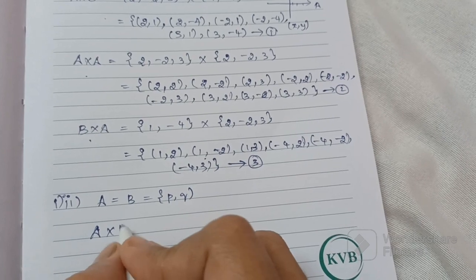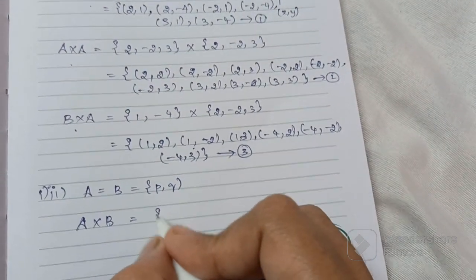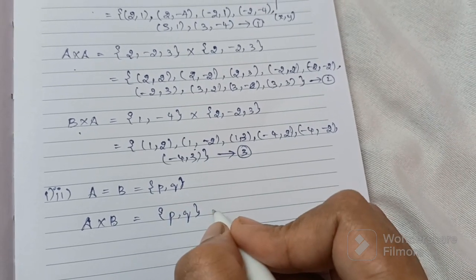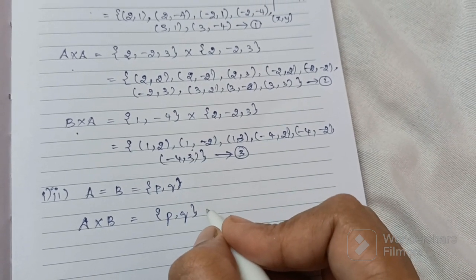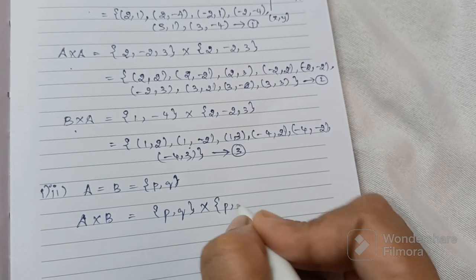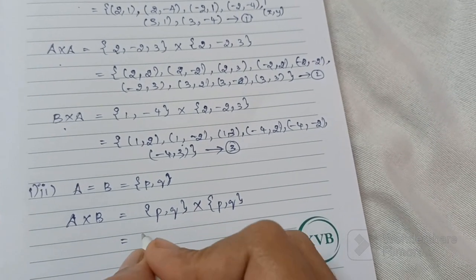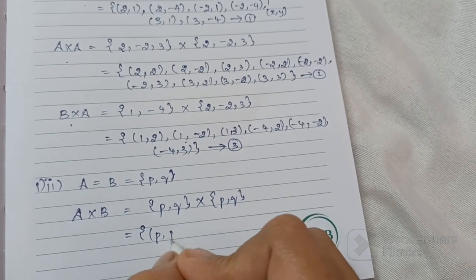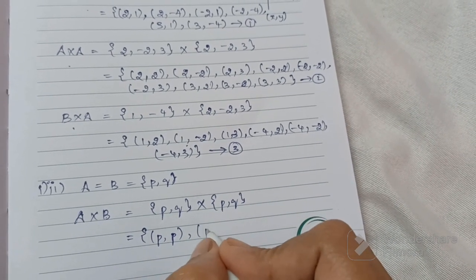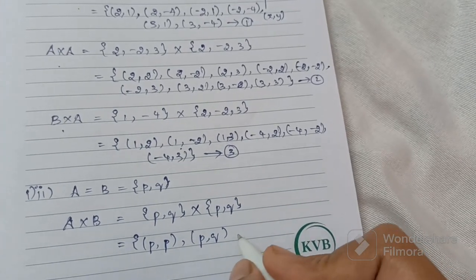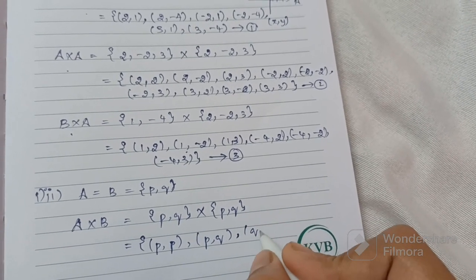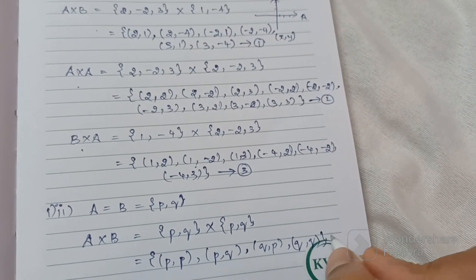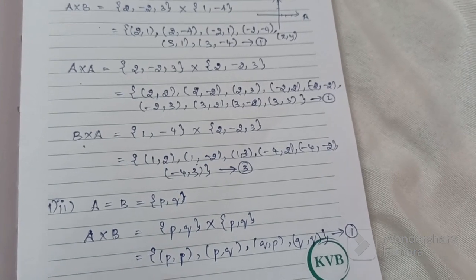Now it is A cross B. So here A is {P, Q}. They have given the same for B as well. So cross {P, Q}. So what would be the sets here? P comma P, P comma Q, Q comma P and Q comma Q. This would be your first set.